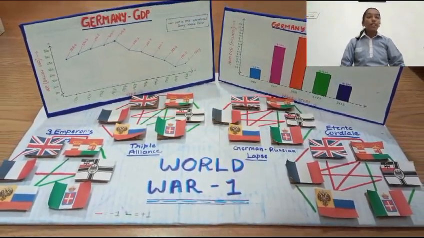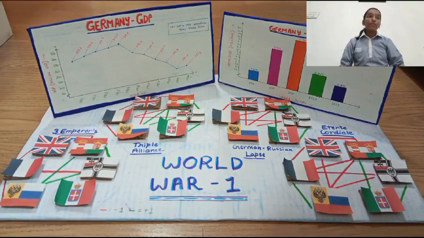Through this model, we understood the alliance system and the effects of war. This is how we relate math and history, through graphs, shapes, and numbers. I hope you all understand that maths isn't just a subject. It is all around us, representing the way of the world.